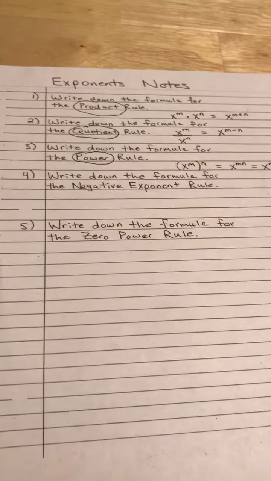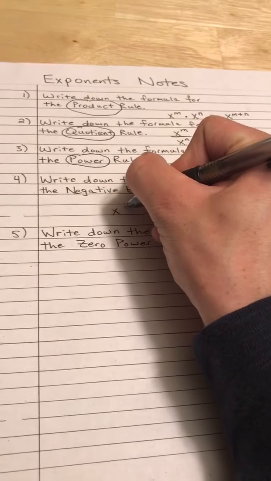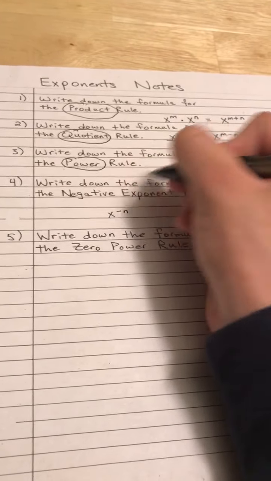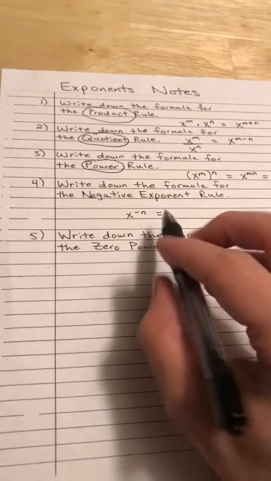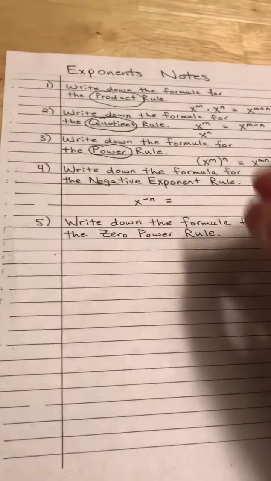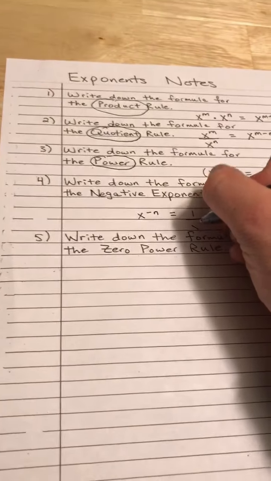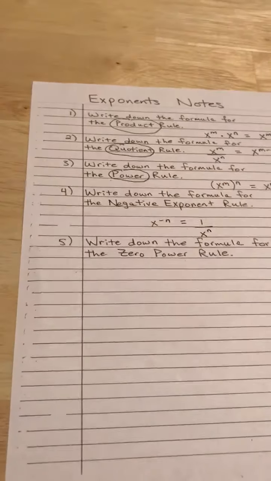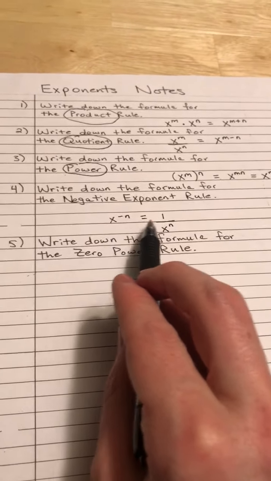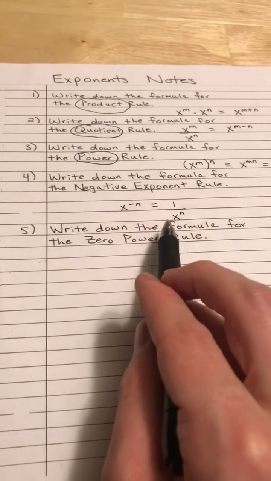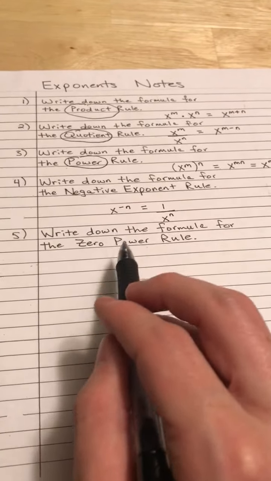Okay? The fourth rule, that's the negative exponent rule. The way that works is, if you have any variable and you have a negative exponent, like let's say you have x to the negative n power, you're going to write that as a positive n in the denominator with a 1 on top. So we're going to have 1 over x to the positive n. Okay? So see how it starts off negative on top? But then when you switch it to the bottom of the fraction, the n is going to be positive. That's called the negative exponent rule. That's what you do with any negative exponent.